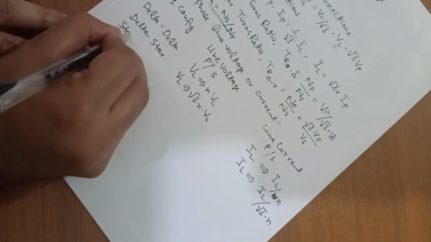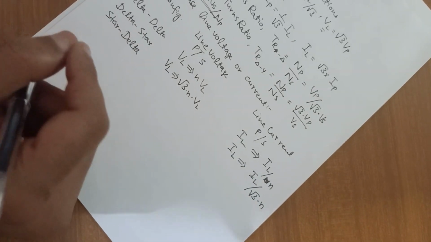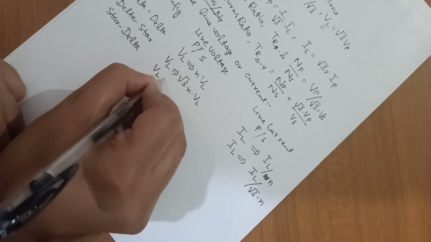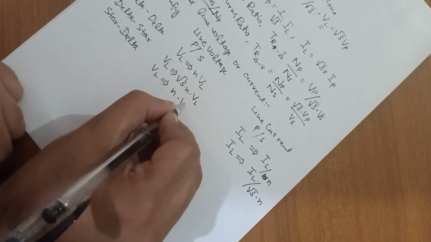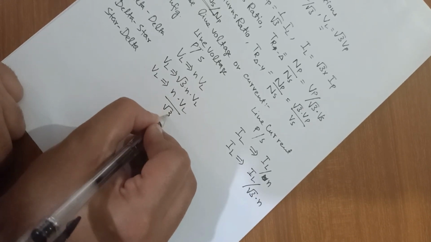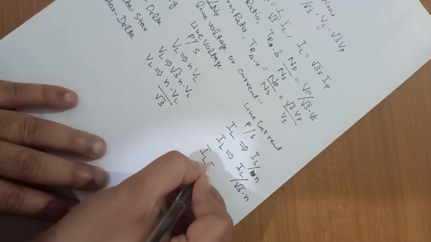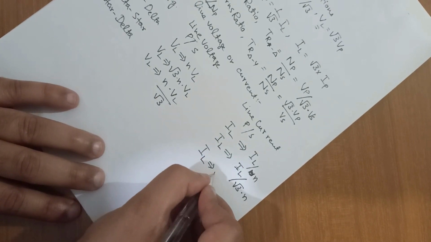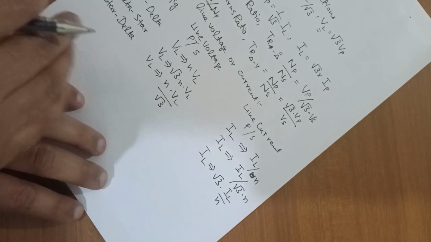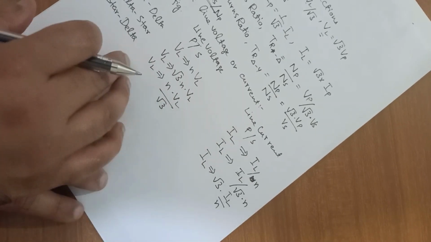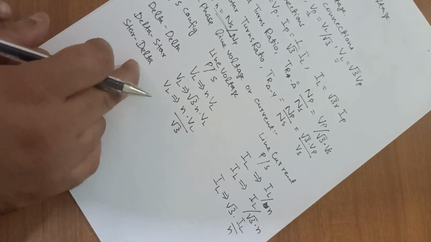Then the star to delta connection. What about this star to delta connection? VL will become N dot VL divided by under root of 3, and in this case IL will be under root of 3 dot IL divided by N. This is basically the formula for the line voltage or line current when there is a star to delta connection.